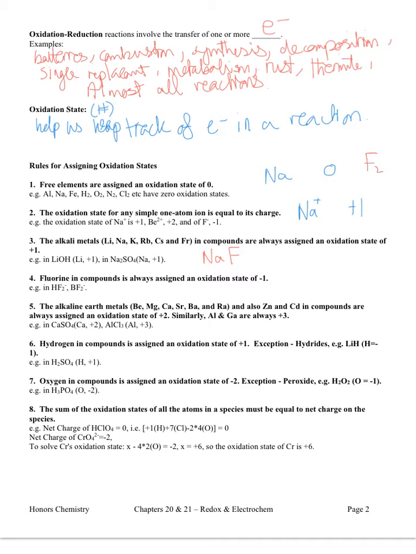Number 5 says the alkaline earth metals, so group 2, and also zinc and cadmium, when they're in compounds, have an oxidation state of +2. So if you see magnesium, for example, by itself, that would be 0. But magnesium chloride, for example, that would be a +2. So for example, calcium in calcium sulfate is +2. Similarly, aluminum and gallium in compounds are +3. So if you see just aluminum by itself, it has an oxidation state of 0. But if you see it in a compound, it's a +3.